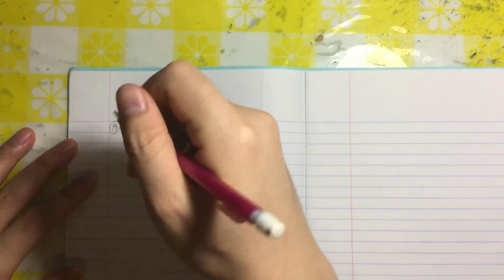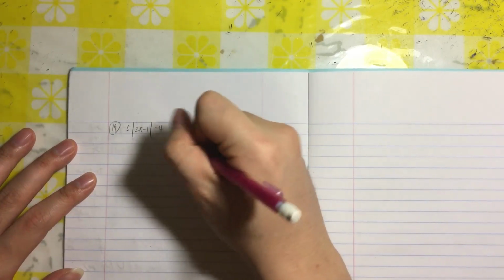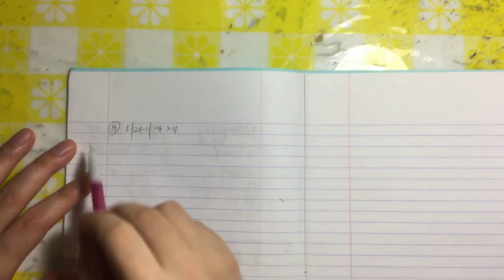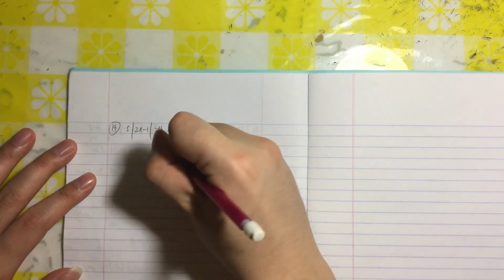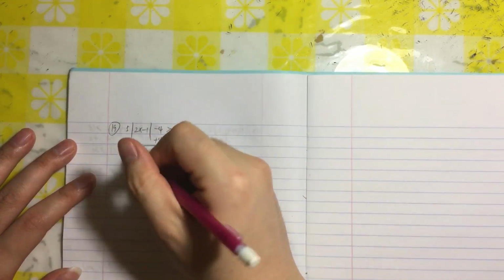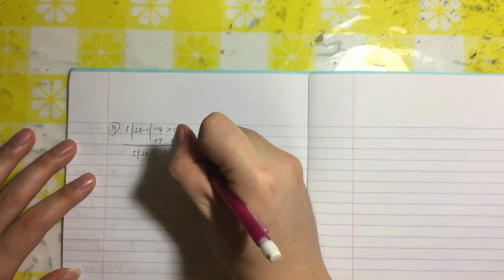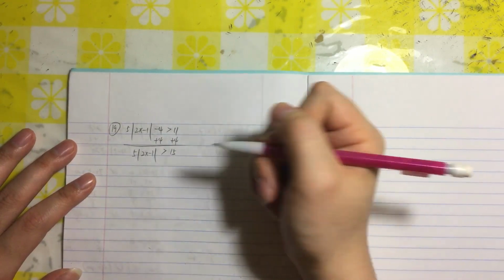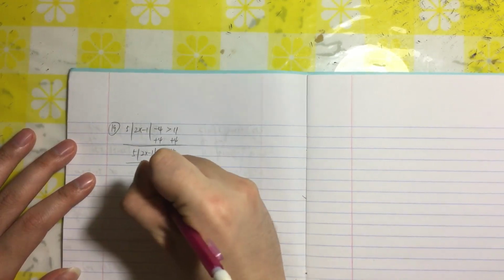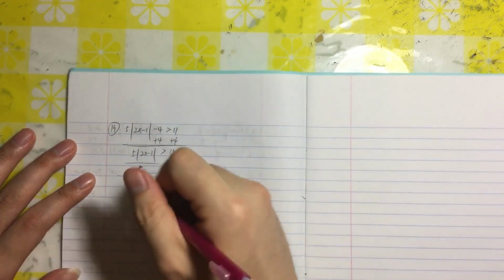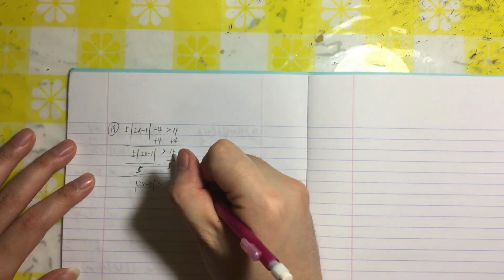Next, 5 times absolute value of 2x minus 1, minus 4, is greater than 11. In an inequality, if we contain absolute value, let's isolate the absolute value first. So I can first of all add 4 to both sides. On the left side, I get 5 times absolute value of 2x minus 1. It's greater than 11 plus 4, which is 15. Next, I can divide both sides by 5. On the left side, I get absolute value of 2x minus 1 by itself. On the right side, 15 divided by 5 is 3.